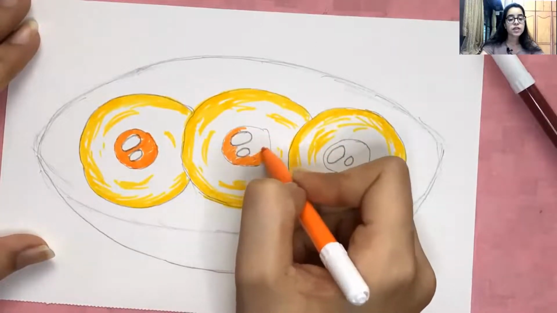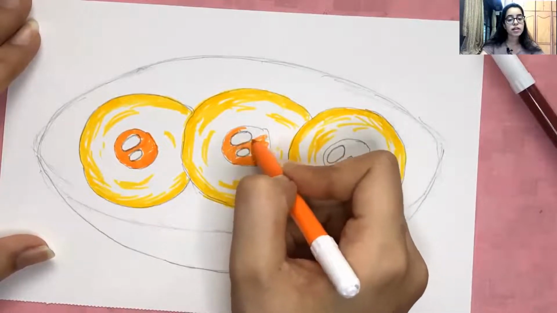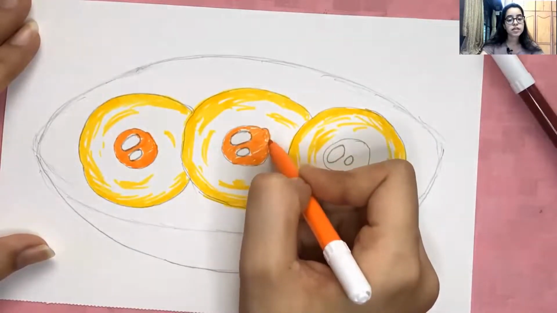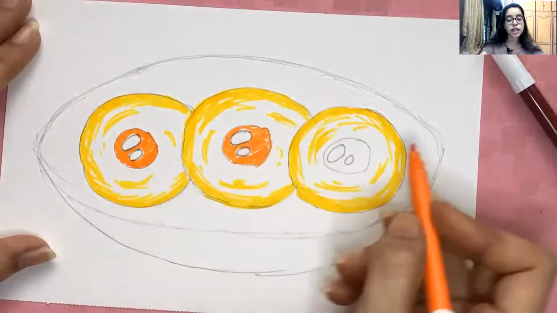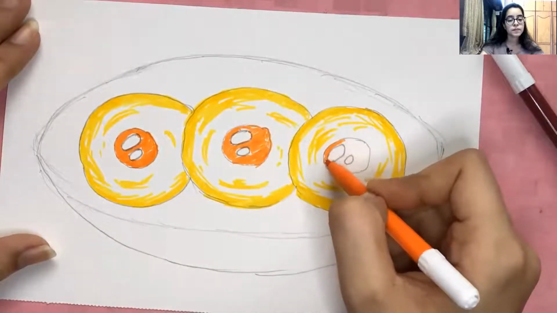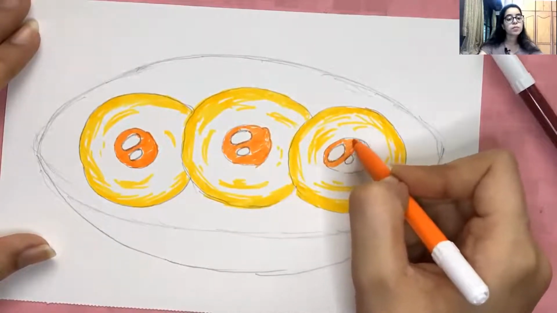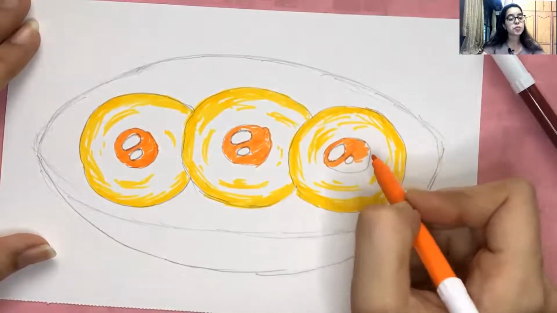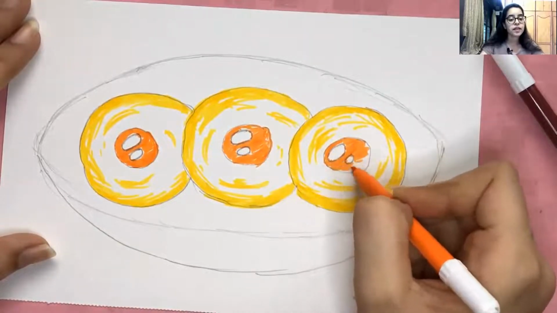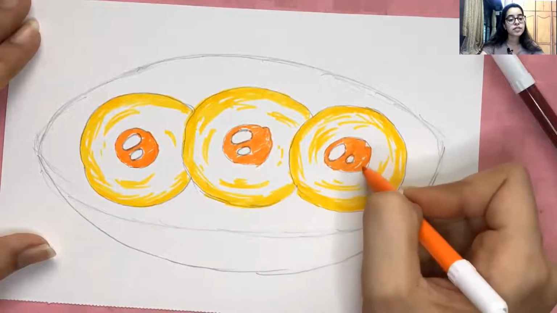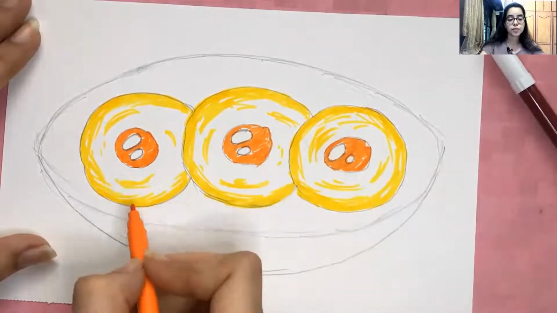Again, if you see, I'm not being very particular about adding color or about the white spaces this time, because we're just kind of creating an abstract art. So just have fun with the process, just have fun with the sketch pens, and just relax and enjoy the process.